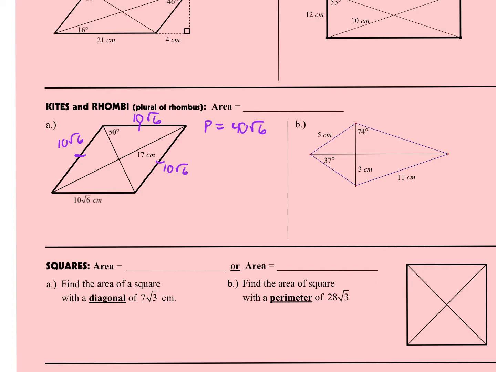We know that the diagonals are going to bisect each other, so we're going to have a 17 and we're going to have a 17. But unlike in our rectangle where the diagonals are congruent, these diagonals are not congruent, but they are going to be perpendicular. We can use this 50 degrees here to recognize that all four of these angles are going to be congruent, so we're going to fill in our 50 on all four of these.